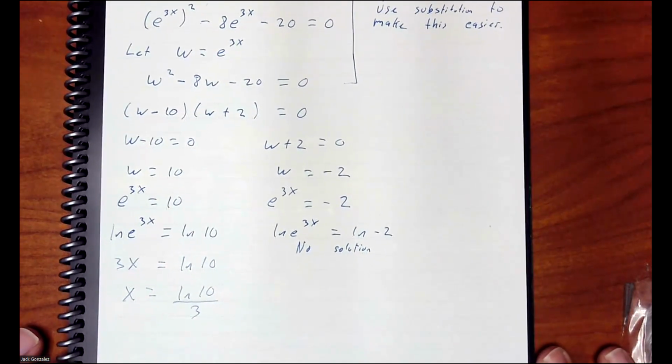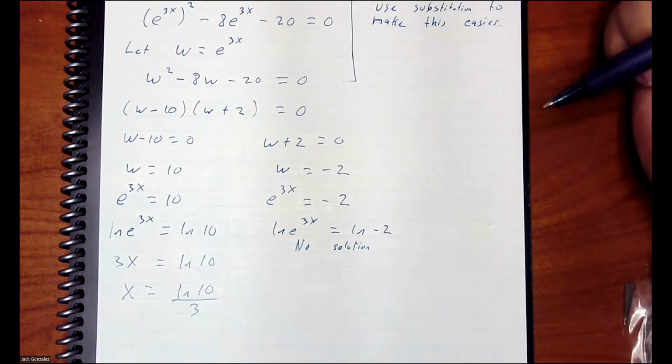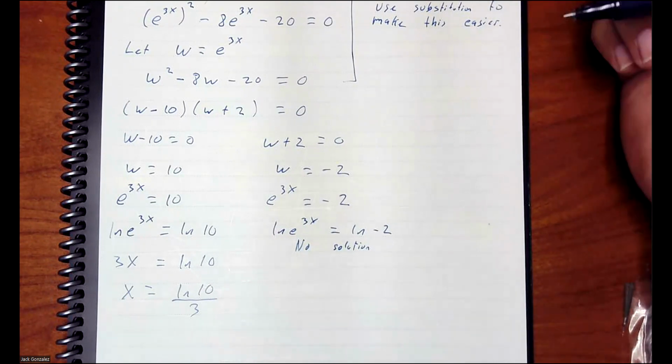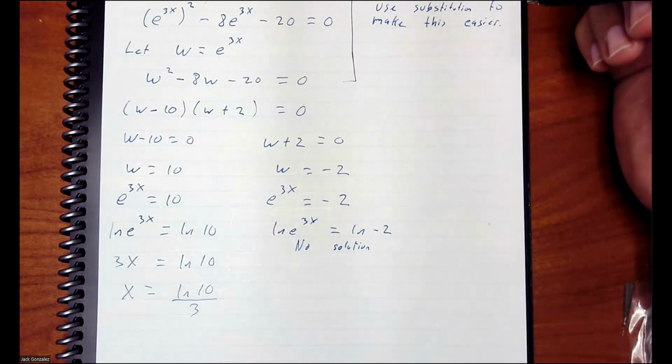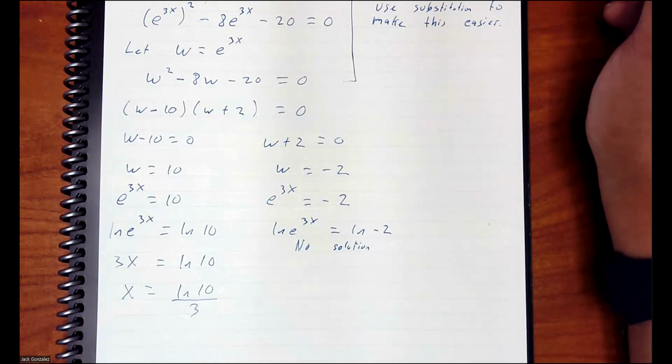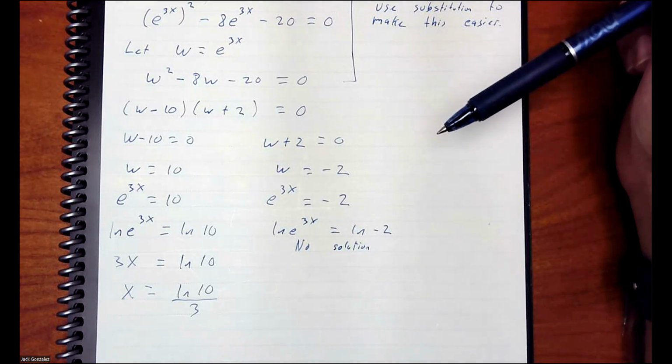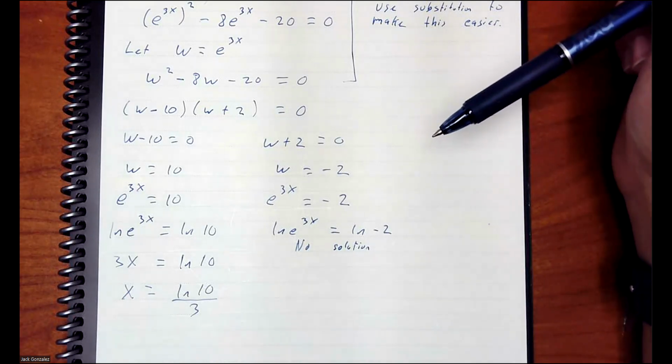That's it. Any questions on this type of exponential equation? So if you cannot isolate the e or whatever exponential you got, it might be a quadratic type, so approach it this way. But if you can isolate it, introduce logs, solve for x.